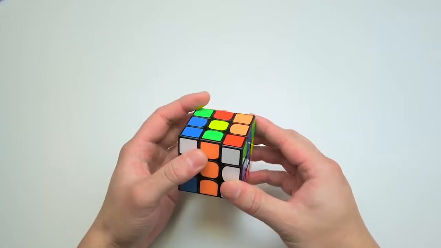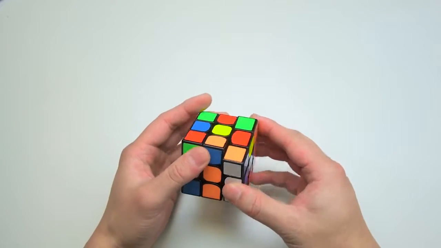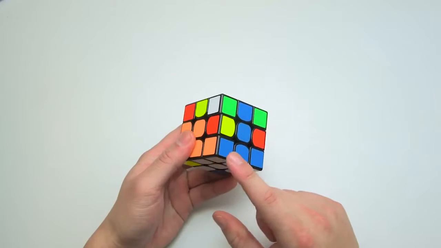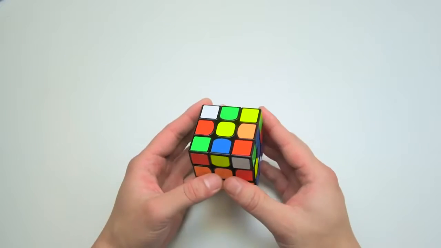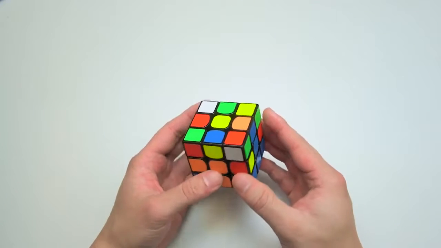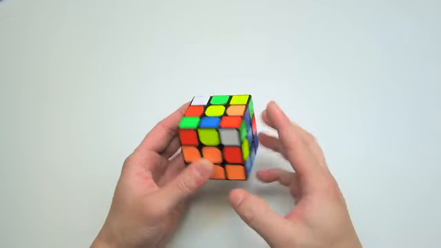Make sure you check in between repetitions to see if the corner is solved. If you overdo it, you might have to do more in order to solve the corner. In this case, it took 3 repetitions to solve the corner. Now let's check the top layer to find another corner with a white sticker. There's one right here, and it's white, red, and green.